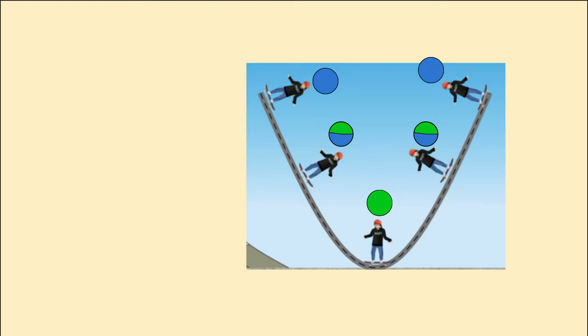And then at the top, she stopped for a split second and all of the energy was gravitational potential energy. So again, at the top, all potential. Anywhere along the track, she had both types of energy. And at the bottom, all kinetic energy.